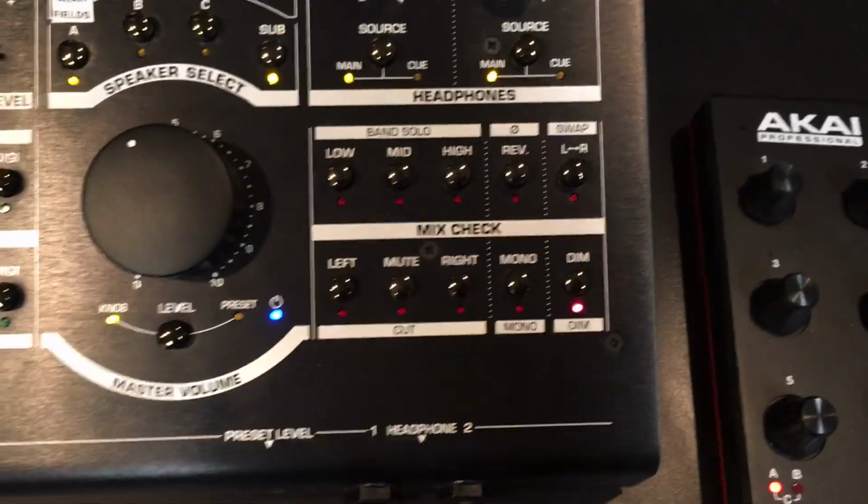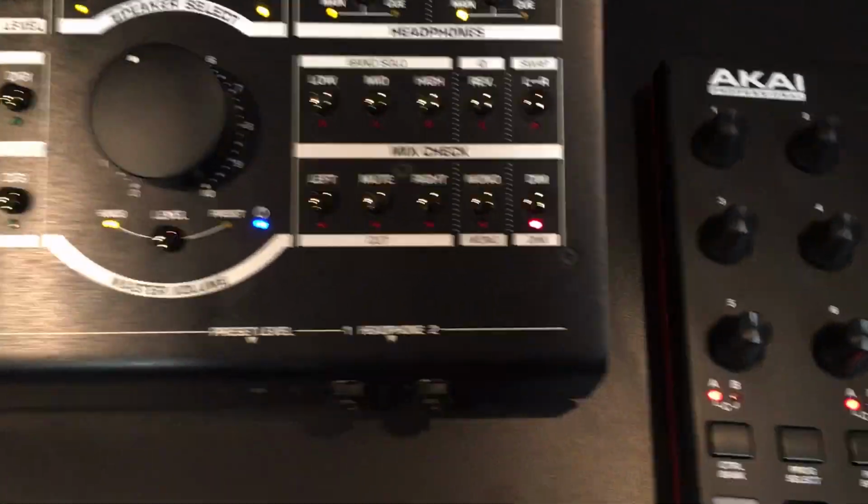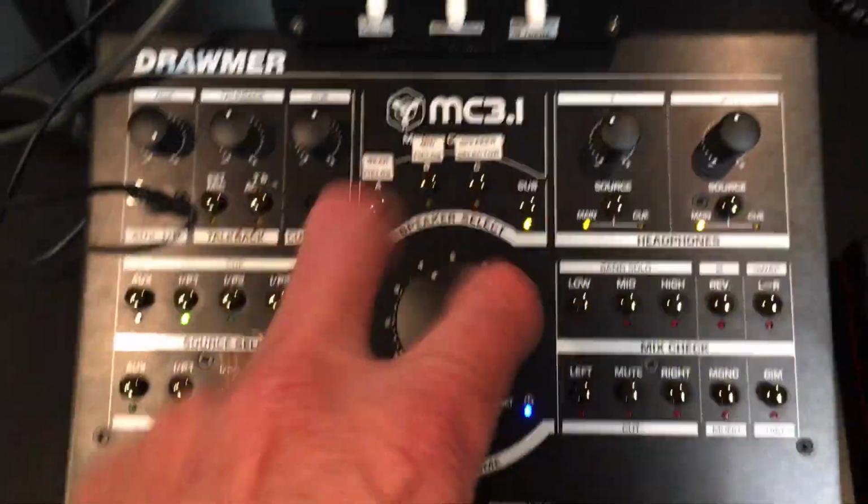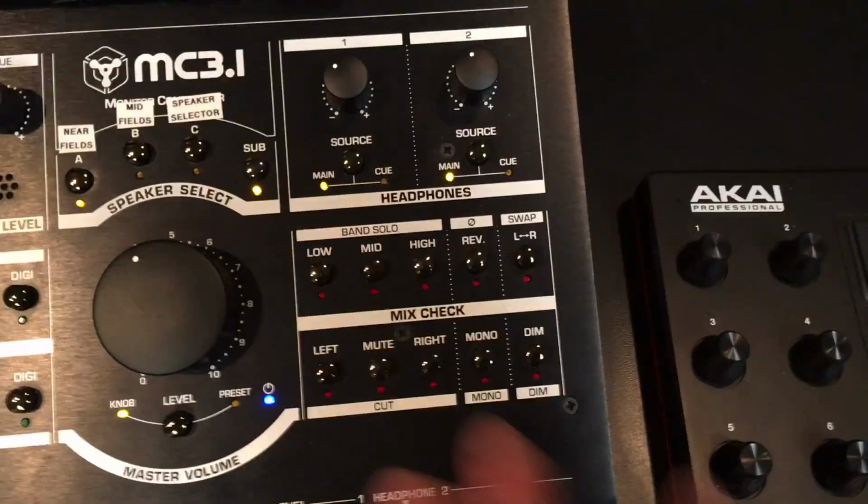It's a quick way. If you're listening to a mix, you've got the volume up, and somebody wants to say something real quick, you just hit the dim button. It gets real quiet, and you can say what you need to say, and then you go right back to the level you were at without having to turn the volume down and back up. So that's a real convenient thing.